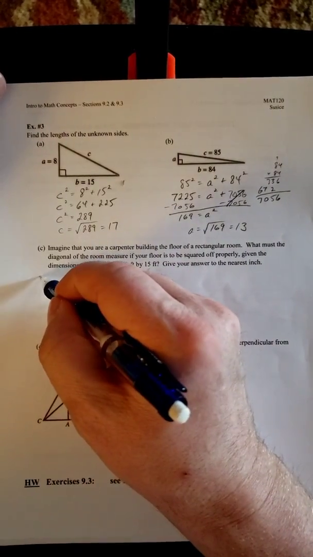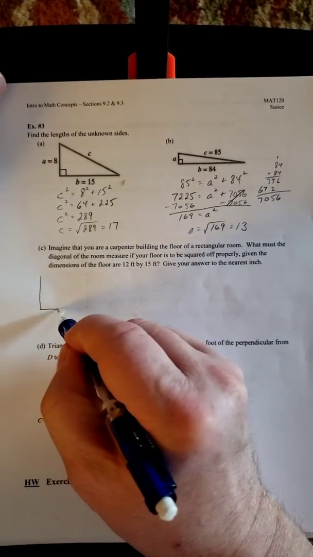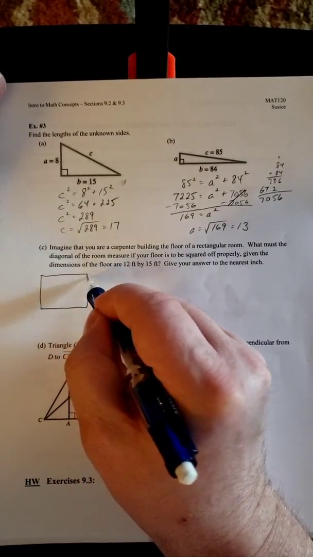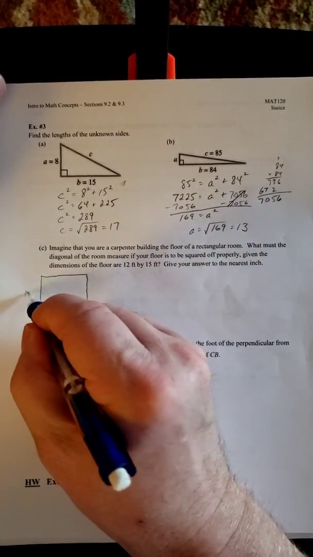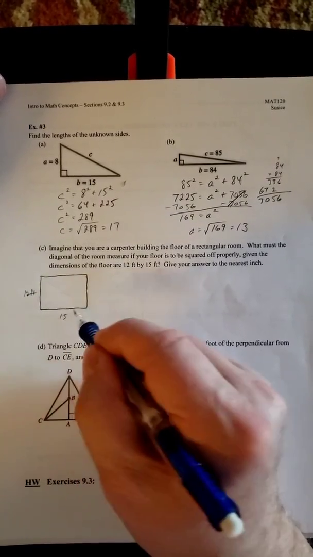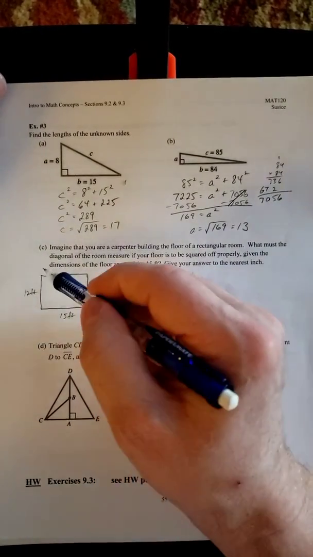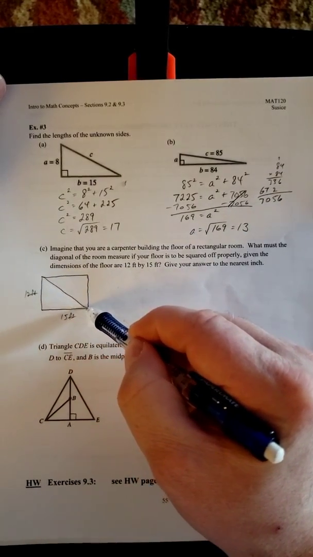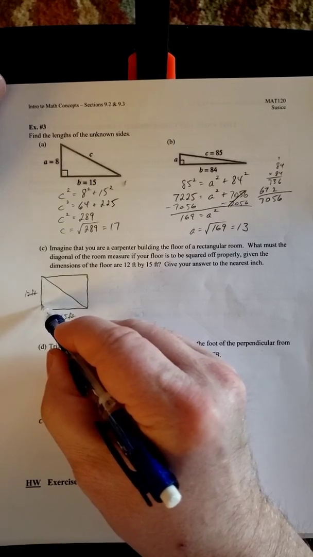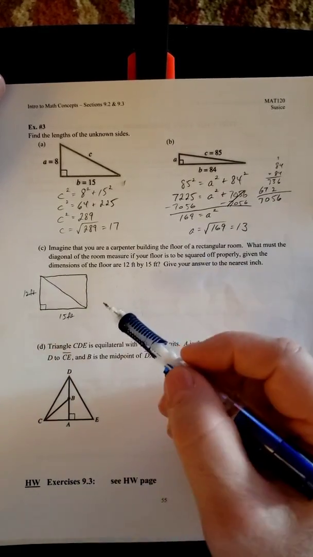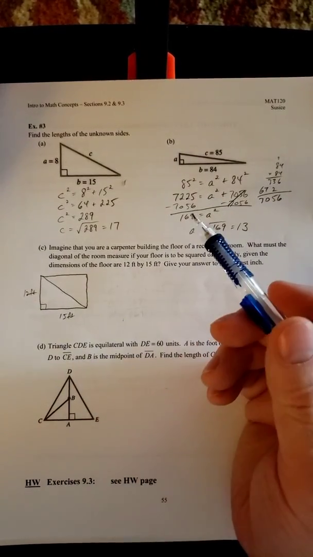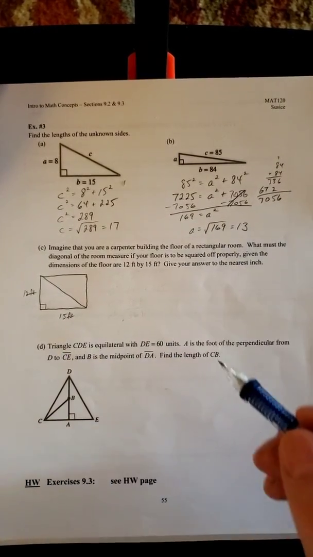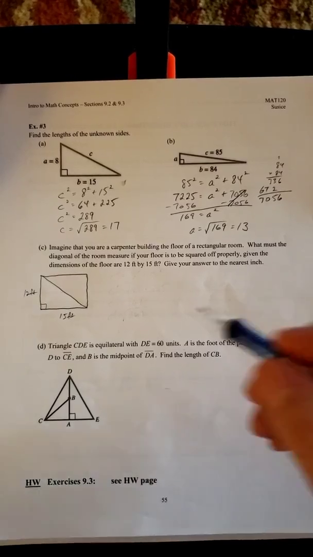Okay, so if we draw a diagram, hit our rectangle. So we want 12 feet by 15 feet. Now, if we want this to be a true rectangle, we want all of our corners to be 90 degrees. And as a carpenter, if you check both diagonals, they should be the same length. So that's another way that they check to see if a rectangle is squared off properly.